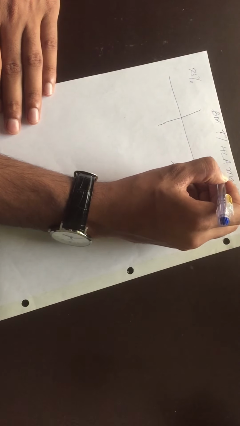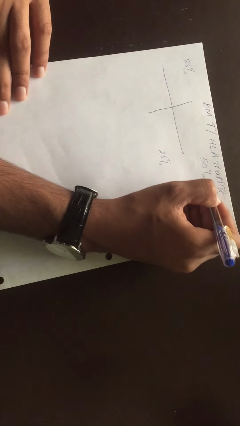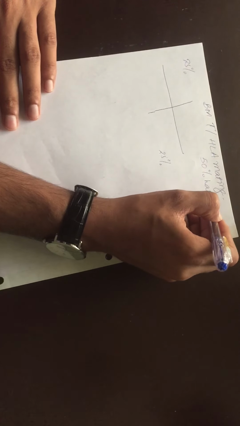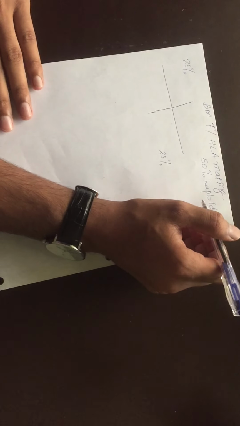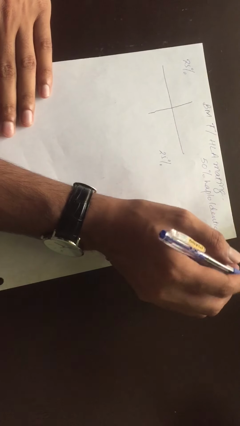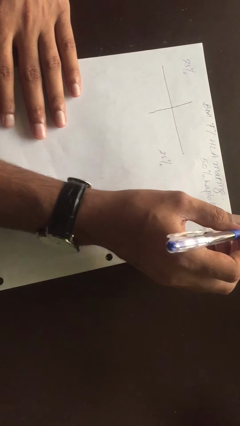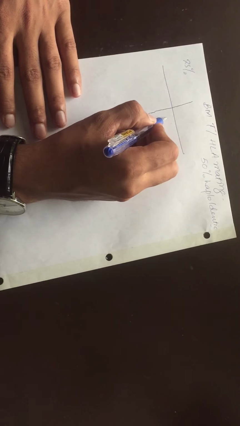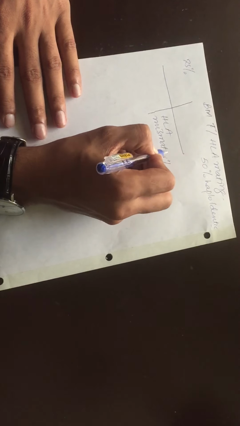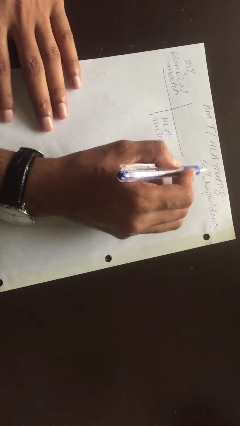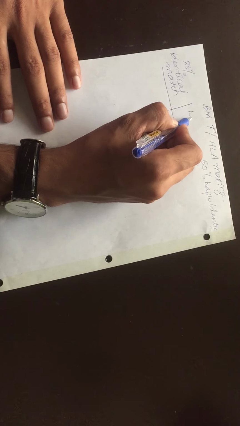So there is a 50% chance of haploidentical: a father and a mother have 4 siblings, and among these 4 siblings there is a 25% chance of HLA mismatch and 25% chance of identical match, but a 50% chance of haploidentical.